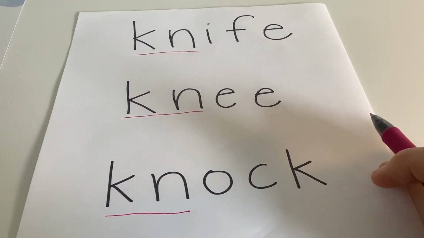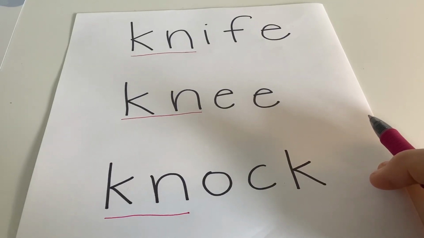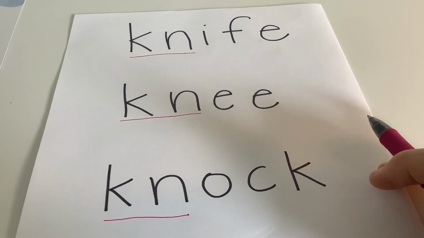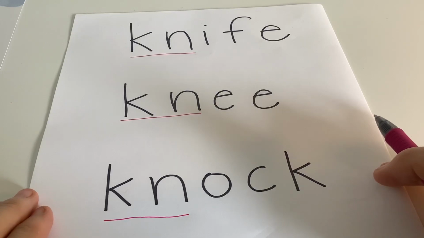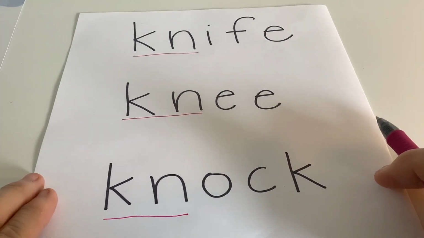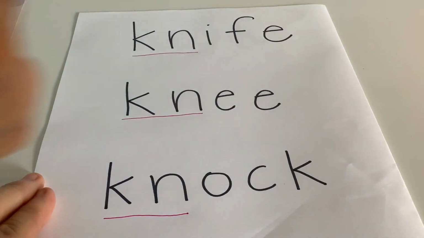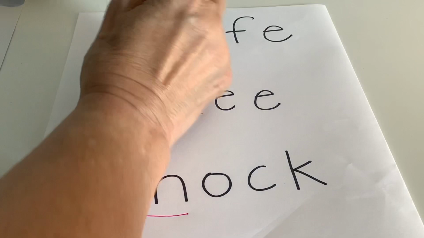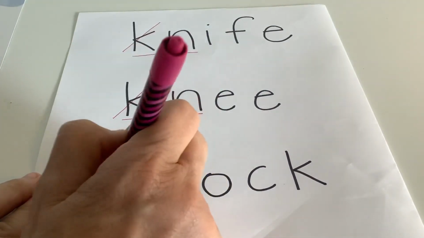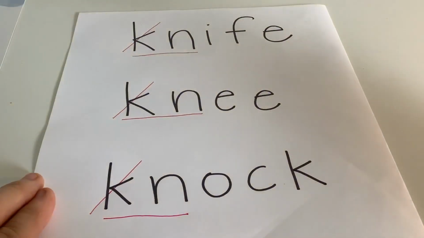All right? However, one of them is a ghost letter, which means we don't hear it. And in all 3 of these words, it is the K that is our ghost letter. So we're going to cross it out.